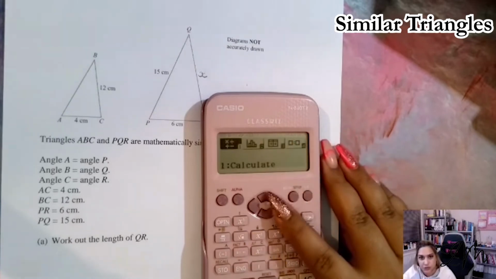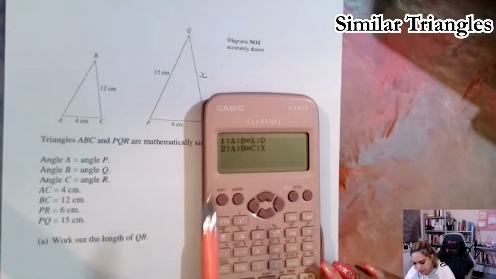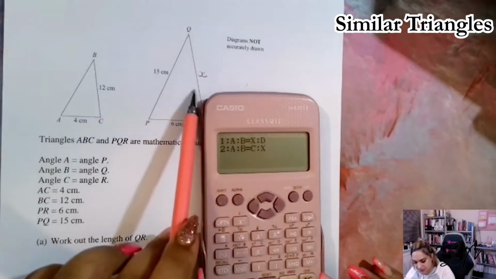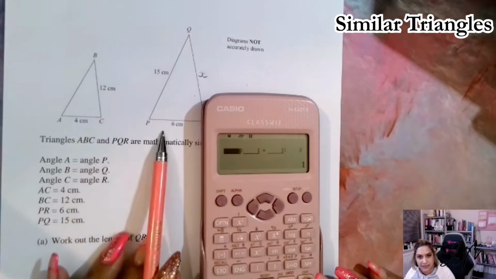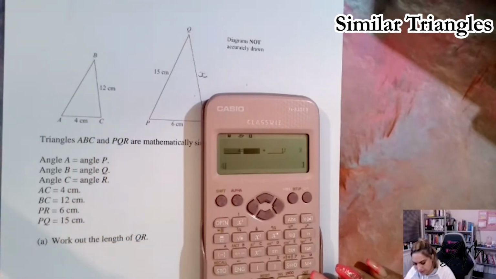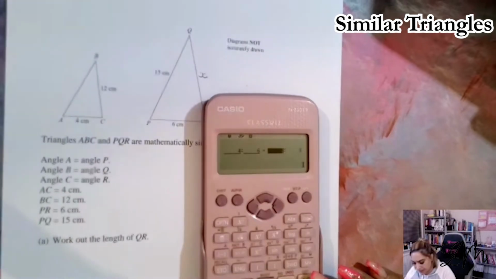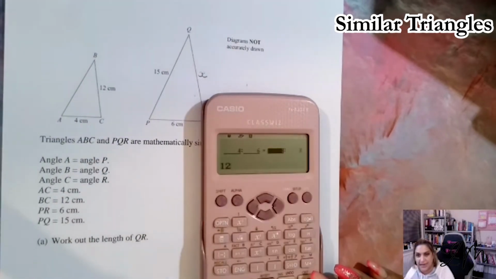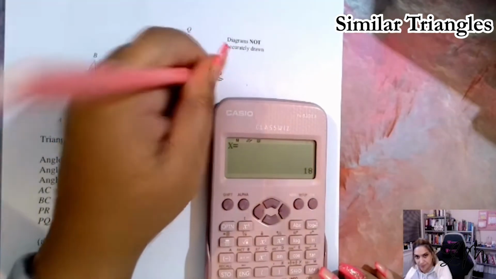So we're going to go to Menu, scroll along to 4, which is ratio. I'm going to choose number 2 because it's in my second triangle. And I'm going to match up sides that are the same. So I can see 4 and 6 go together. And then 12 will go with the X. So 12 and X. I hit the equal sign and it gives me 18. Hope that's useful.